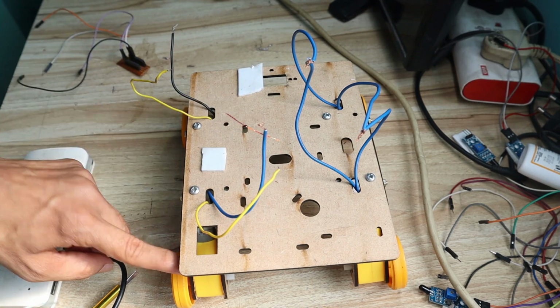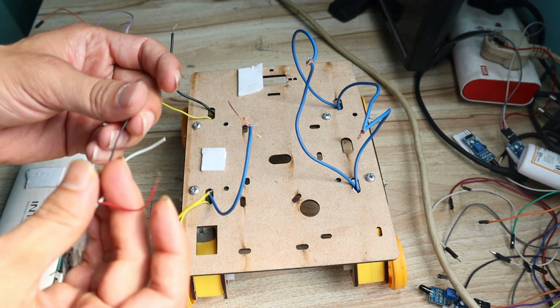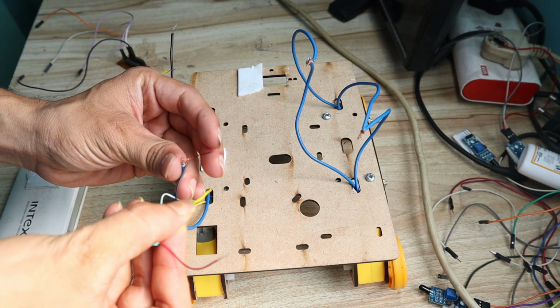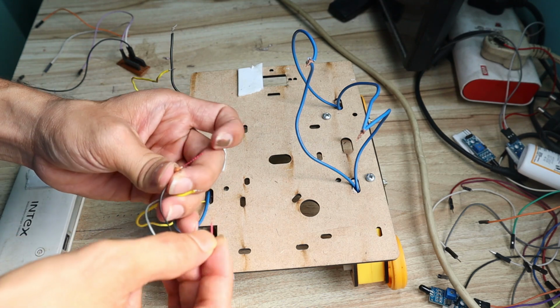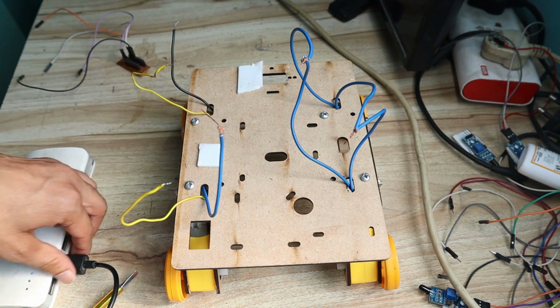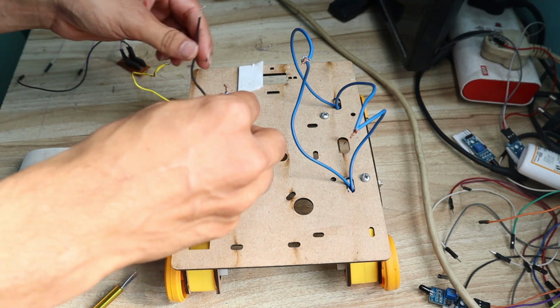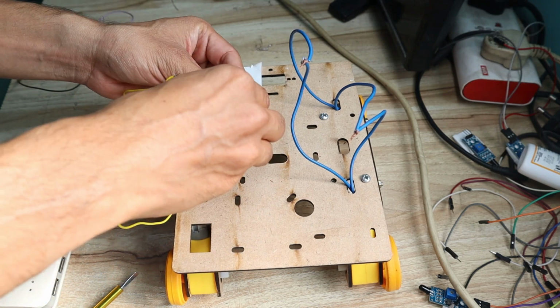For the same, another motor I will again check the direction. So this is also anti-clockwise. Okay, so ultimately I found out these 2 pins are the negative pins. I will short them again here.